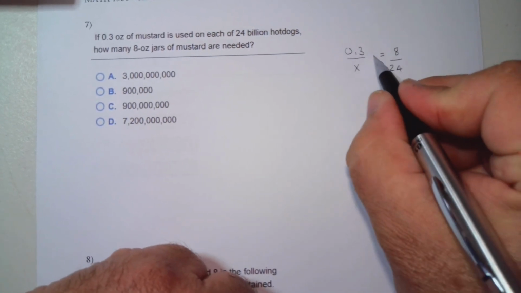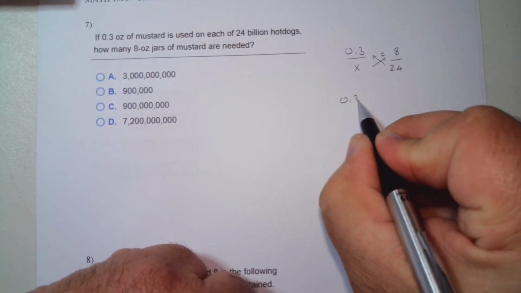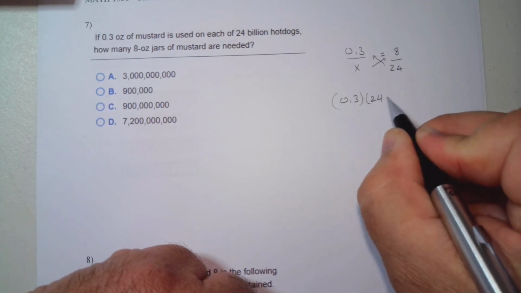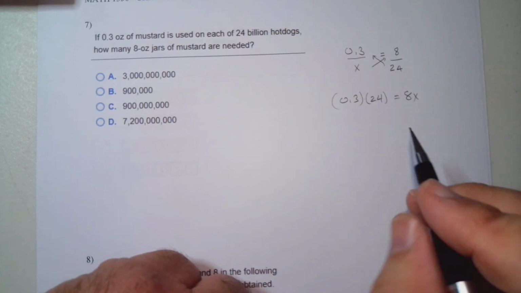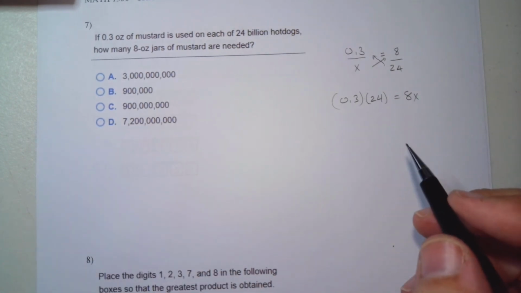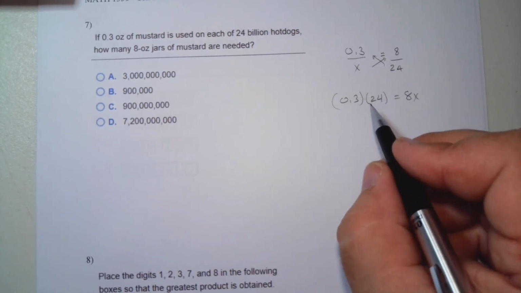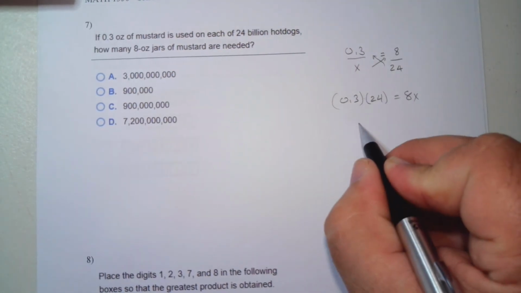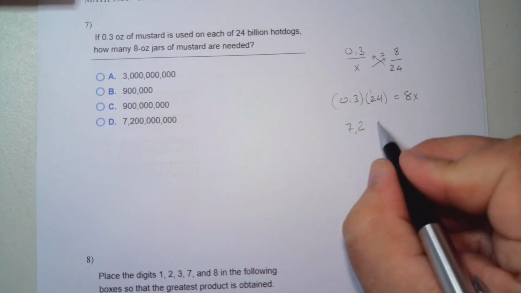So to solve this, cross multiply. We have 0.3 times 24 equals 8x. So 0.3 times 24 is 3 times 4 is 12, 6, 7.2.